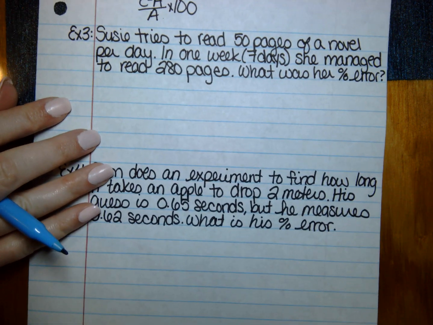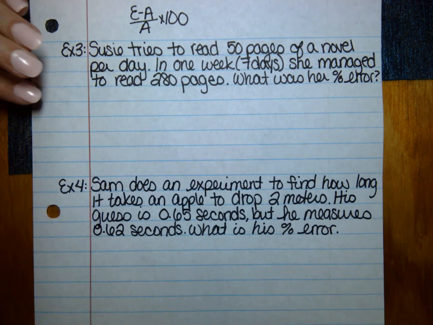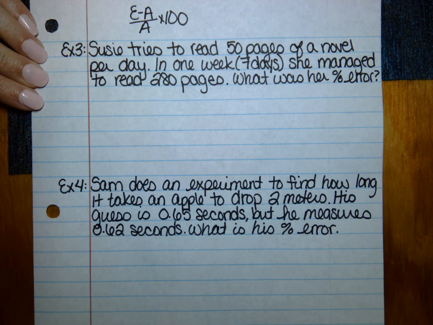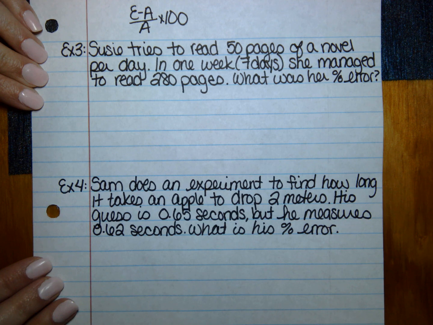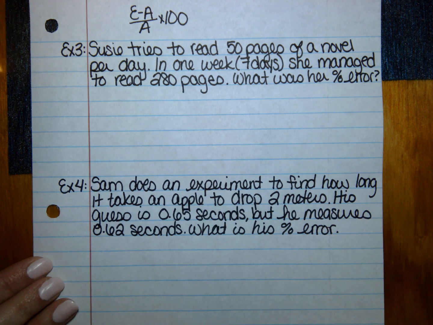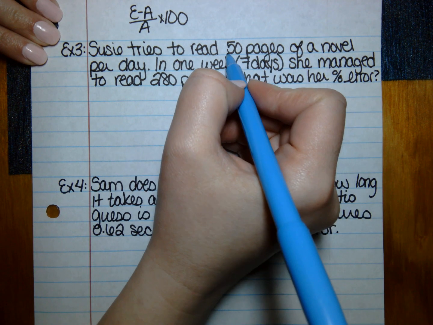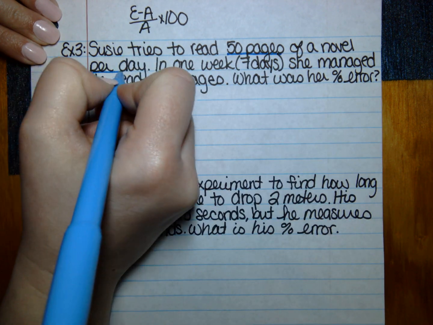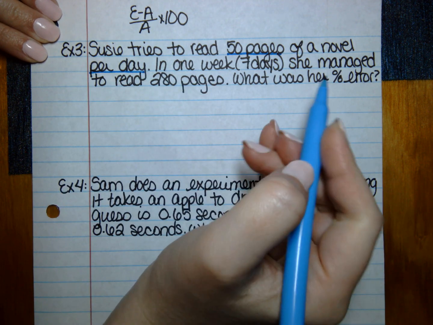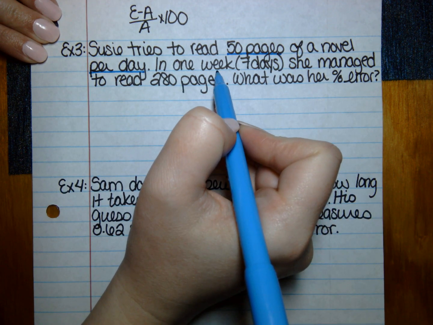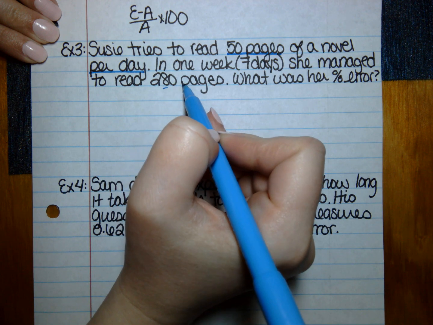For example 3, it says Susie tries to read 50 pages of a novel per day. In 1 week of 7 days, she managed to read 280 pages. What was her percent error? First off, this says 50 pages per day. And this one says in 1 week, she had 280 pages.